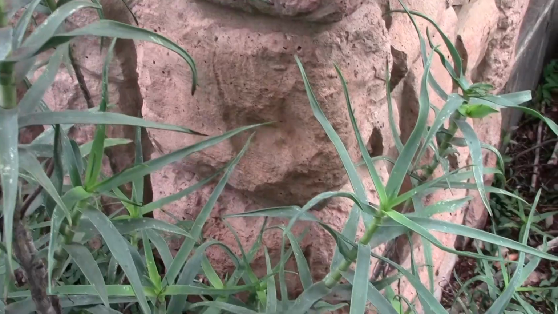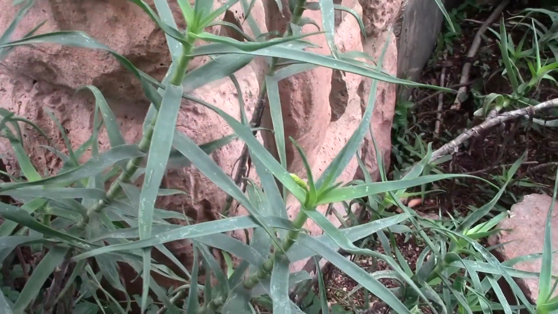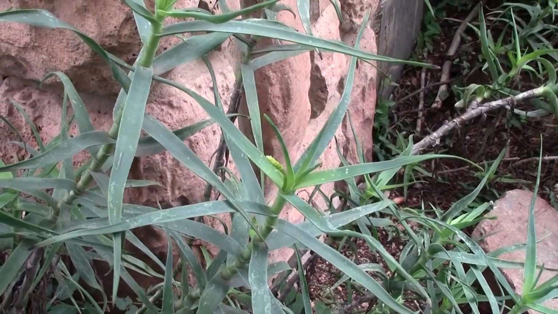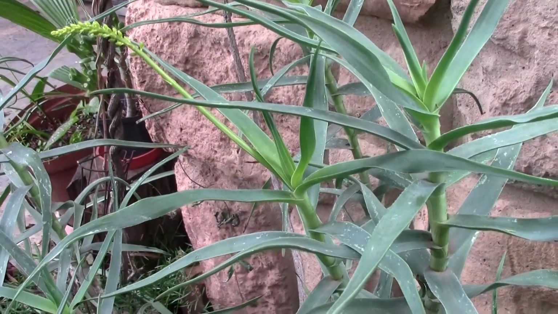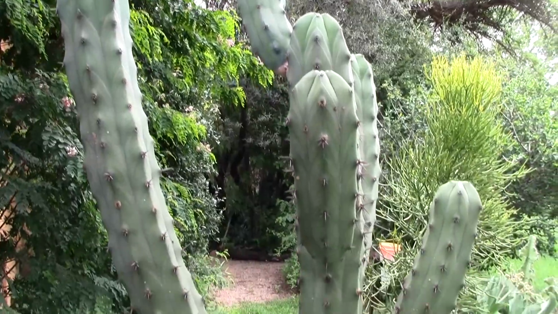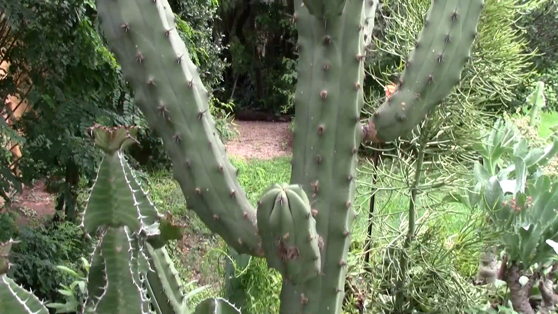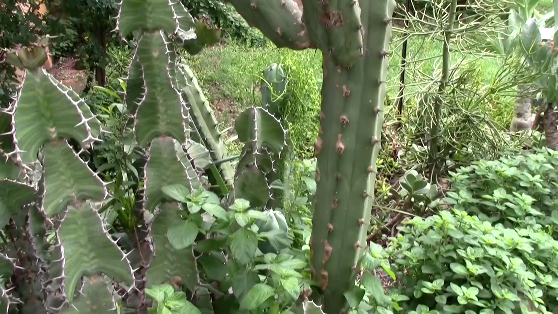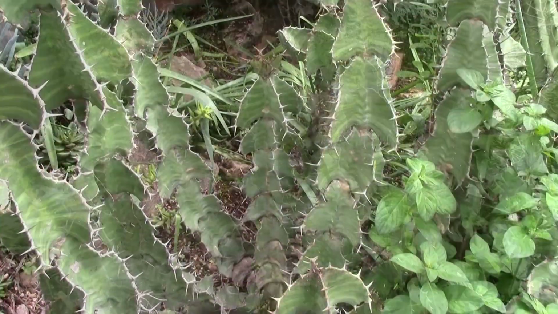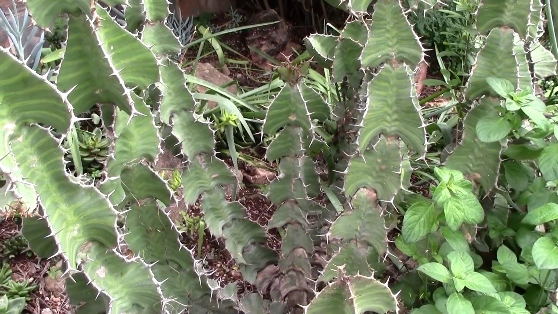Probably types of aloes. Well, the big one, the tall one, is cactus. And next to it, indigenous euphorbia, Euphorbia grandicornis.